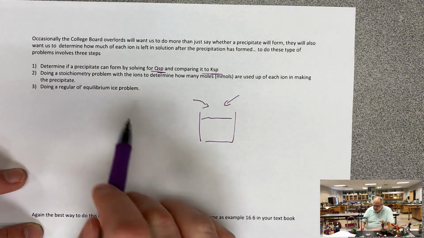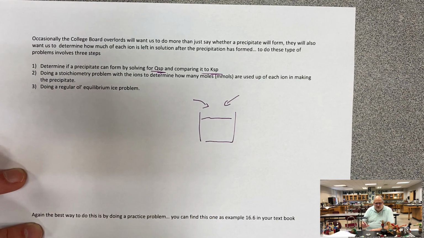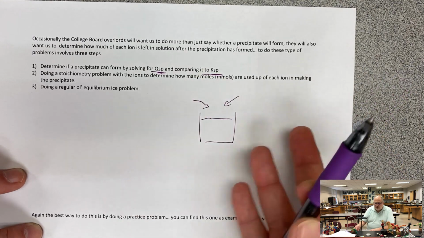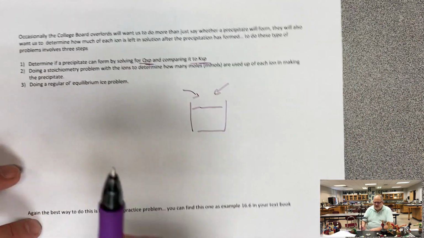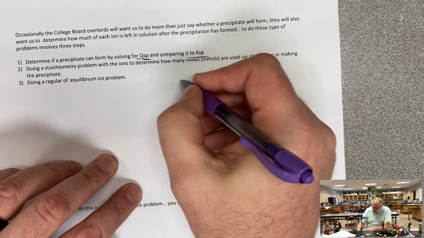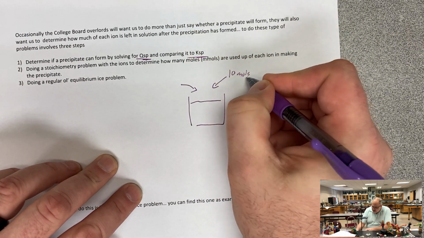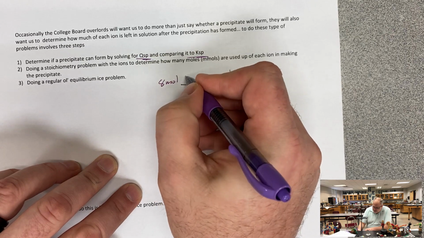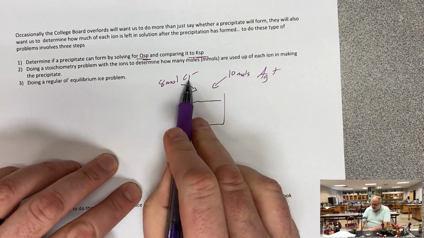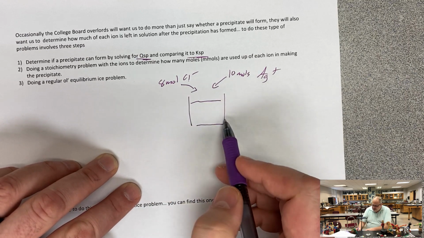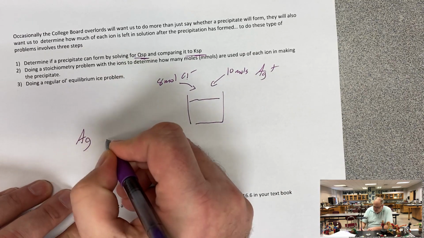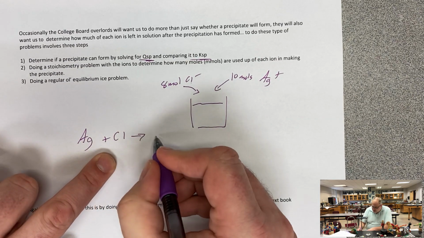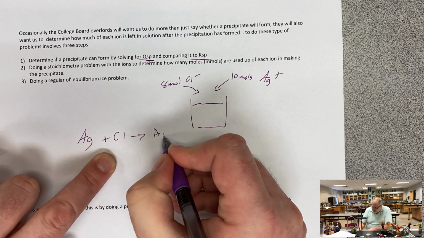Then what we're going to do is a stoichiometry problem. This is where it gets a little bit tricky, and we're going to see how much is left over of one of the two ions that does not form precipitate. Because whenever you put two things together, let's say I have 10 millimoles of Ag plus, and I have 8 millimoles of Cl minus, if I put these two together, the overall stoichiometry is this: 1 mole of Ag plus and 1 mole of Cl minus will give us 1 mole of AgCl.